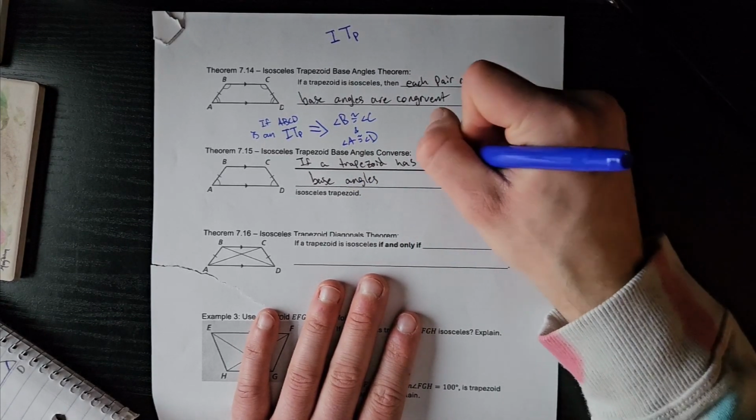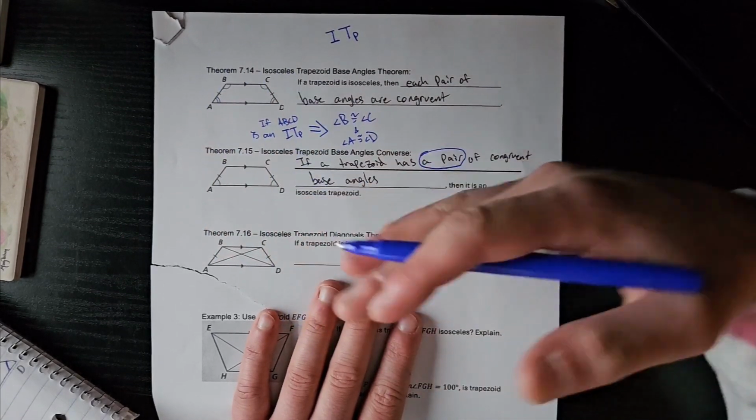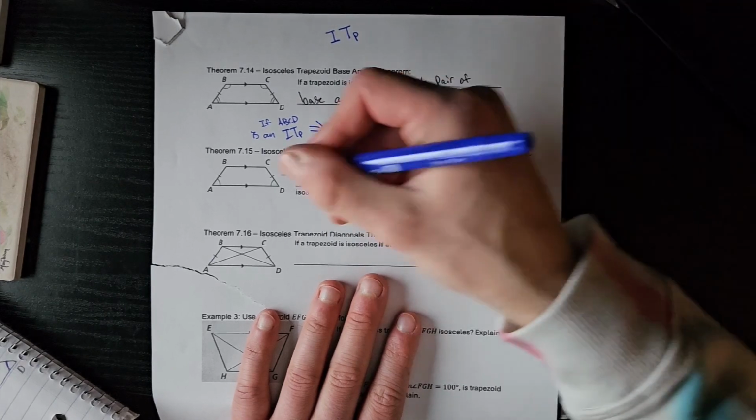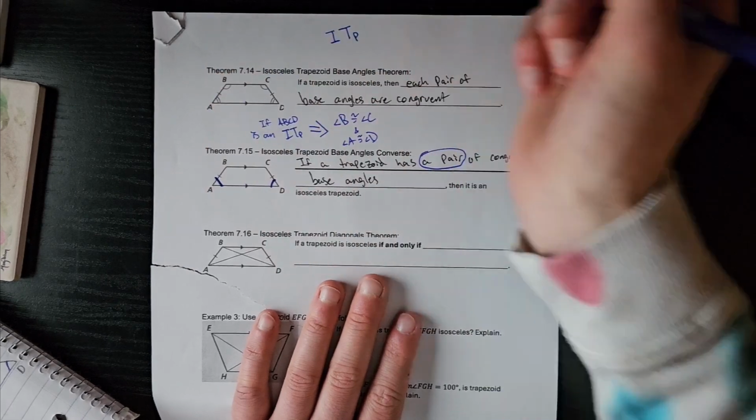Key word is a pair. You do not need both pairs to say that it's an isosceles trapezoid. You only need one pair to say that this is going to be an isosceles trapezoid.